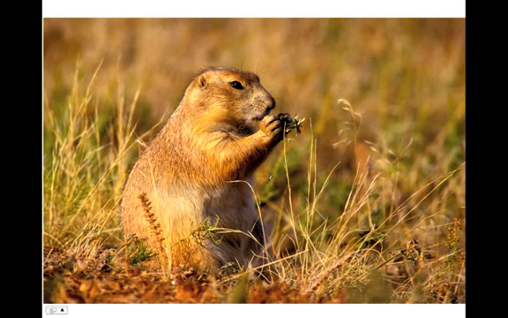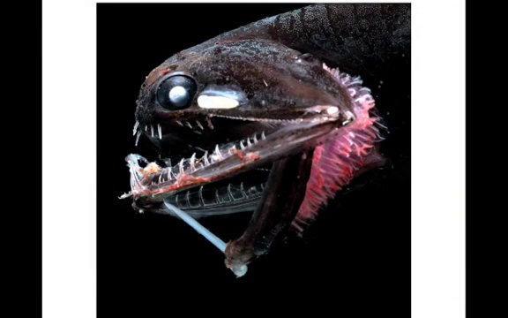Now, where do animals get the energy that they're going to need to make ATP so that they can use it for their daily activities? If you're an herbivore like the prairie dog we see here, you'll get your energy from the plants that you end up eating, from the sugars that the plants have produced through photosynthesis. In contrast, if you're a carnivore like the stomias, deep sea fish that we see here, you'll be obtaining your energy from eating other animals and taking the sugars that they have in their body.